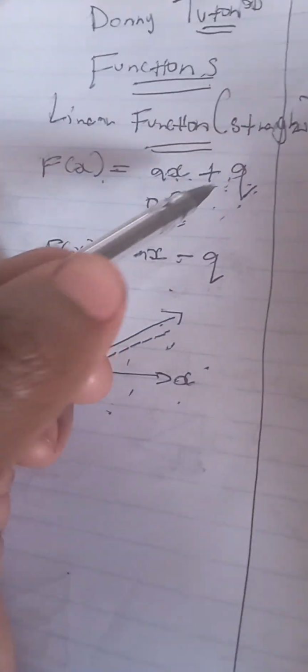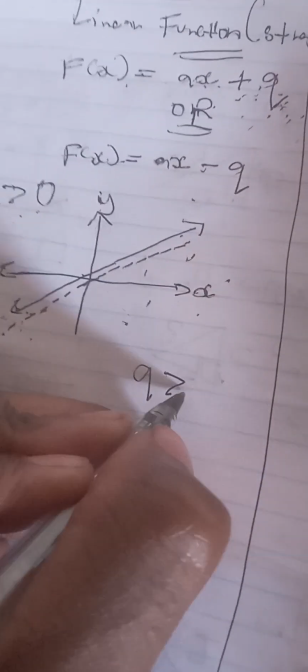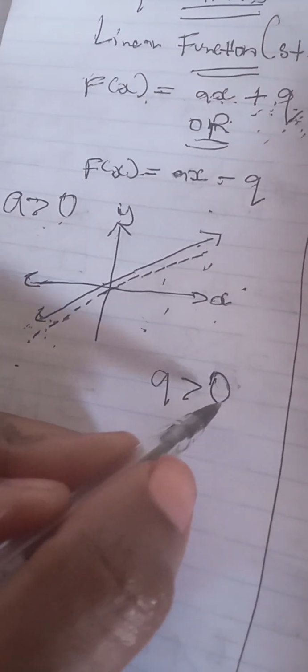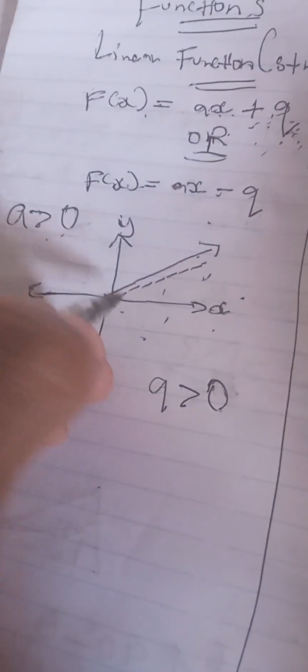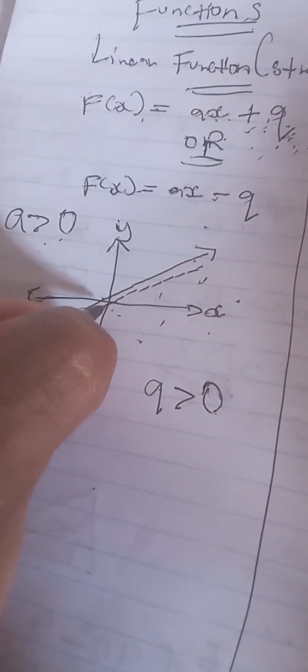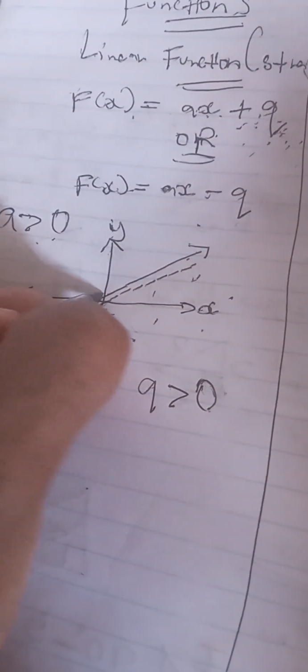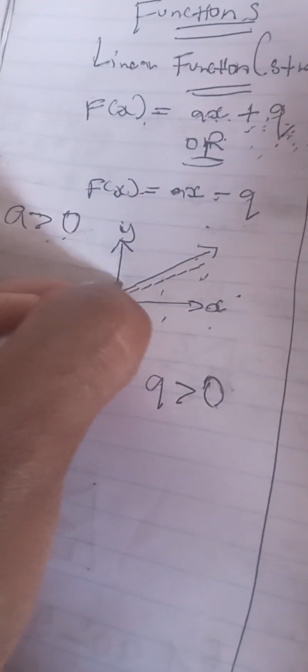Now I want us to move to the value of q. Q is the y-intercept. What do I mean when I say that q is the y-intercept? When q is positive, then my graph will touch the y-axis on the positive side.